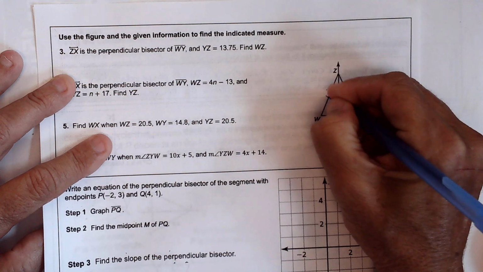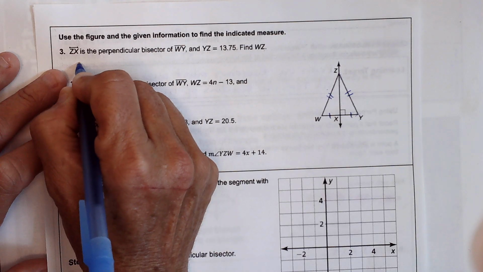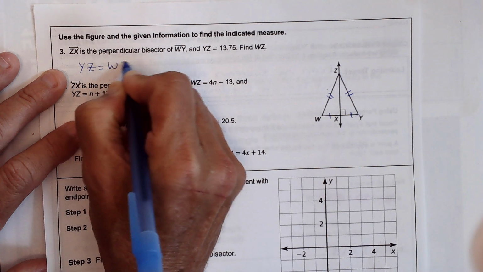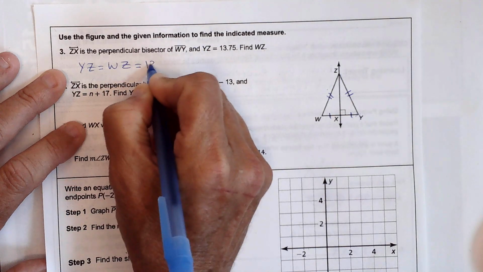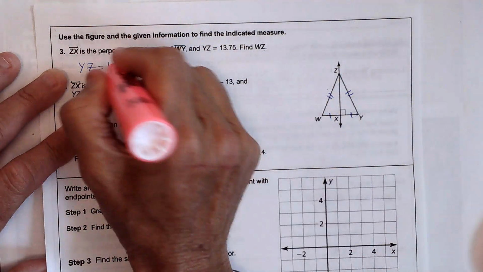See, these two are congruent, right? So YZ equals WZ, which equals 13.75. So they're just the same.